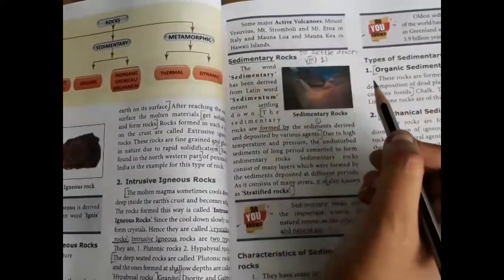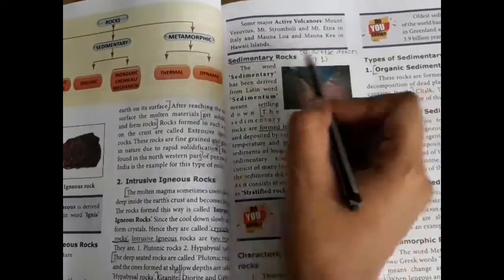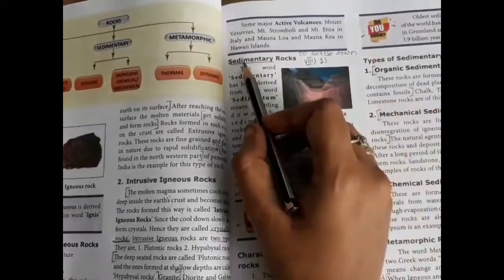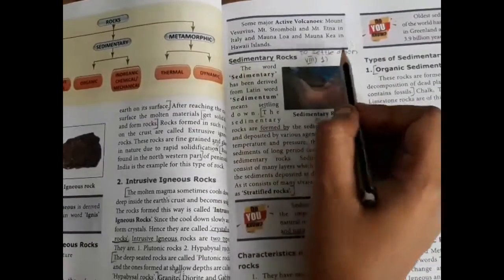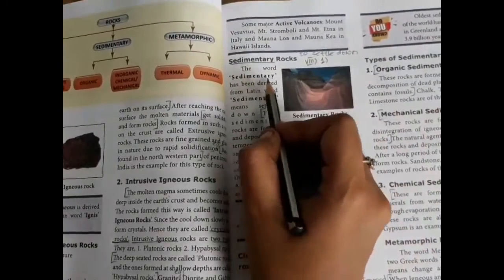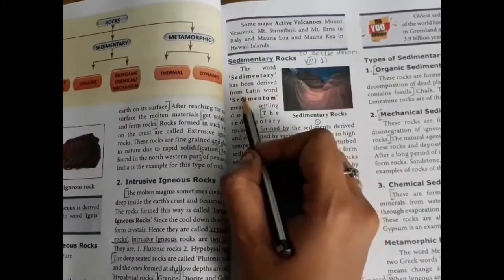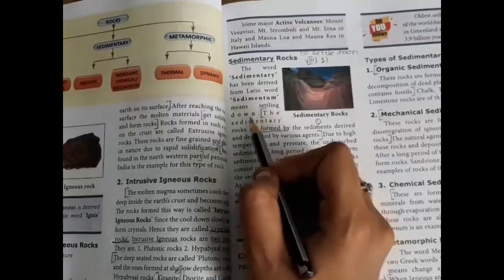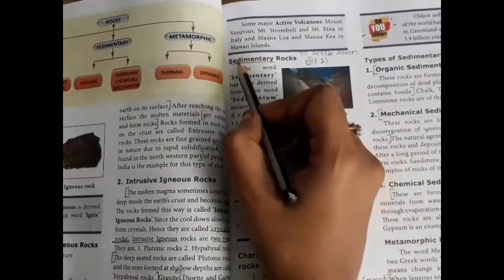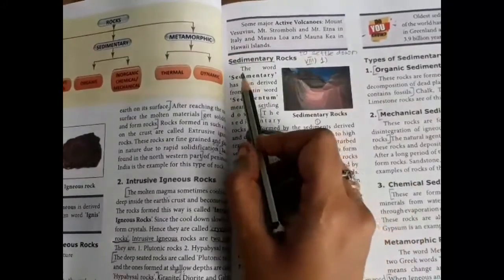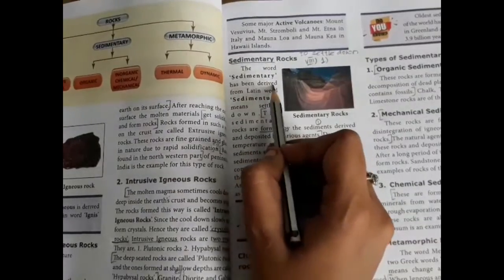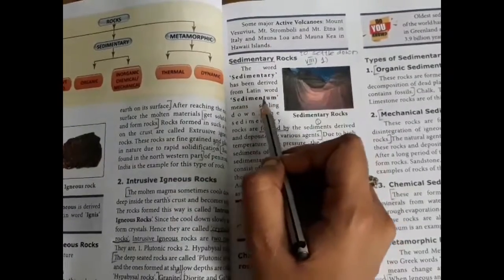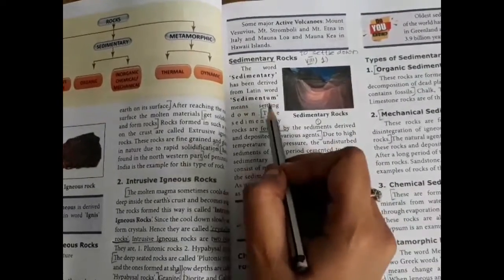This is the question: what is sedimentary rocks? Sediment means to settle down. The word sedimentary has been derived from the Latin word sedimentum, which means settling down.